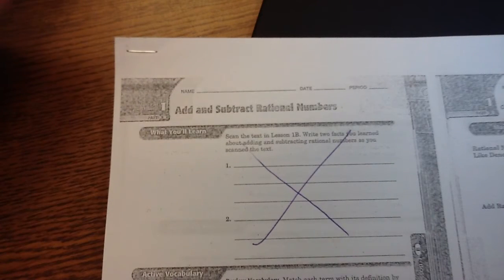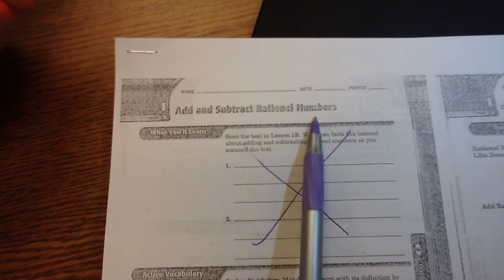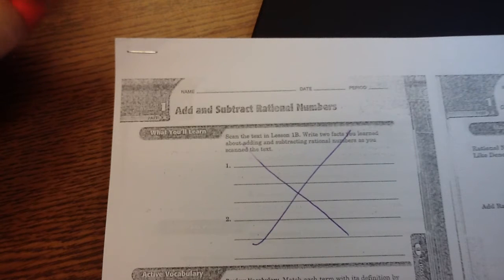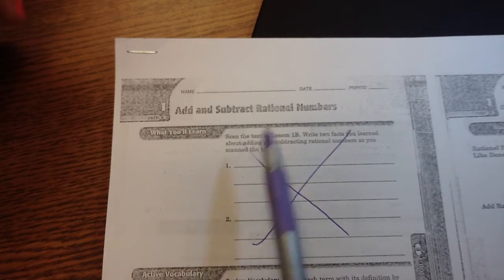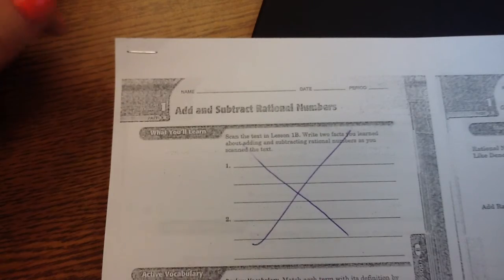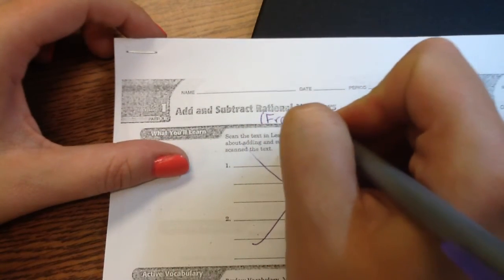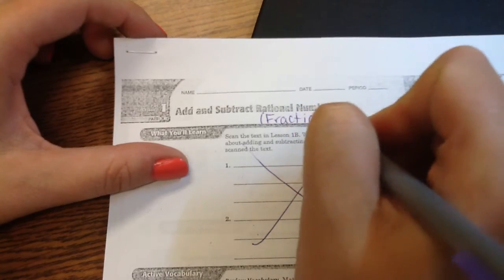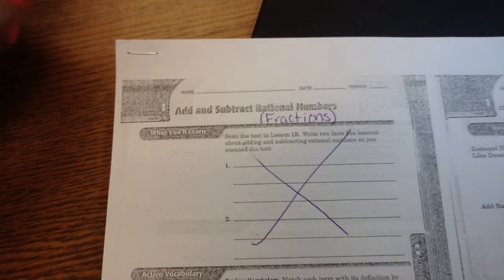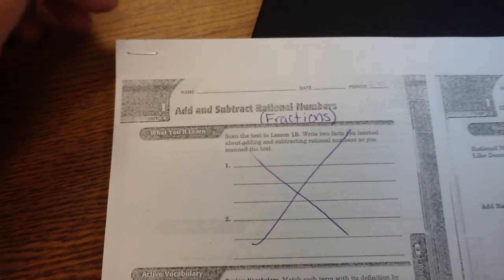Alright, so today we're going to learn about adding and subtracting rational numbers. We're also going to learn about multiplying and dividing rational numbers. And rational numbers is just a fancy word, fancy two words for fractions. So you guys already know how to add, subtract, multiply, and divide fractions. So today we're just going to review it.